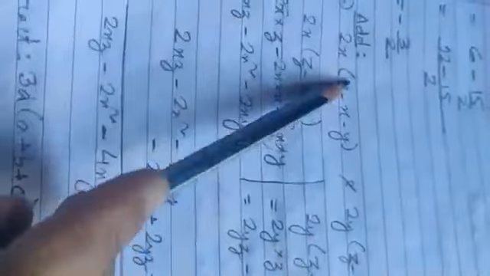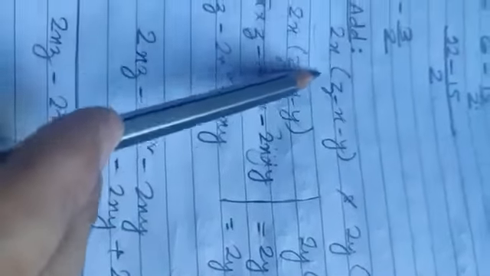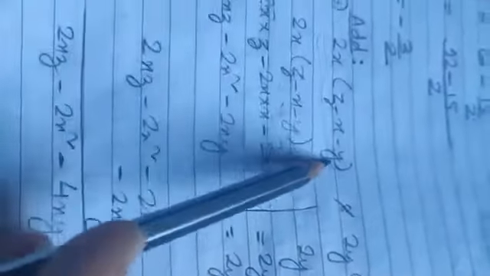Next, in question number 5b, in this question number 5 we are asked to add. They have given us 2 separate polynomials or expressions. See, 2x into z minus x minus y, then again 2y into z minus y minus x. Is there a bracket here or not? You can see the bracket is there, and here also the bracket is there. That means our first step is to remove the bracket. Whenever a bracket is there, you have to remove it by multiplying.